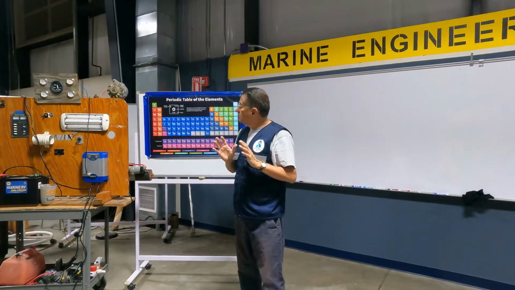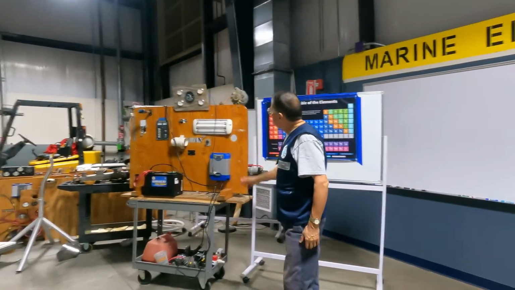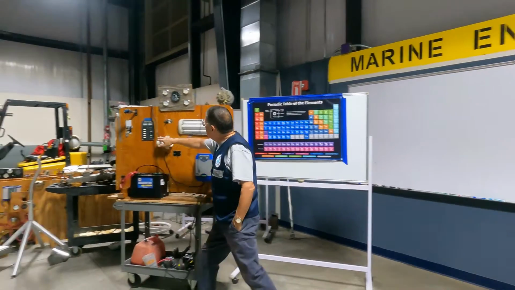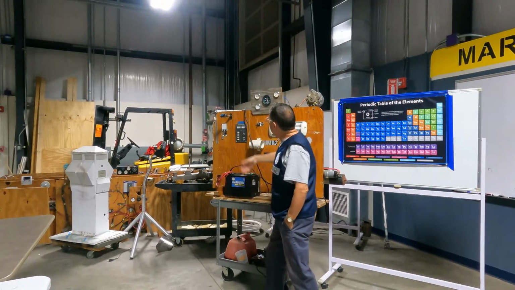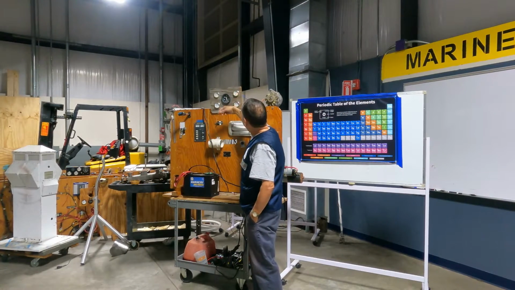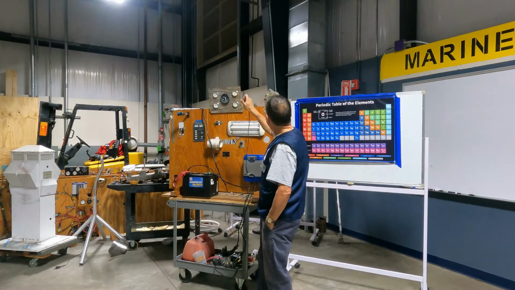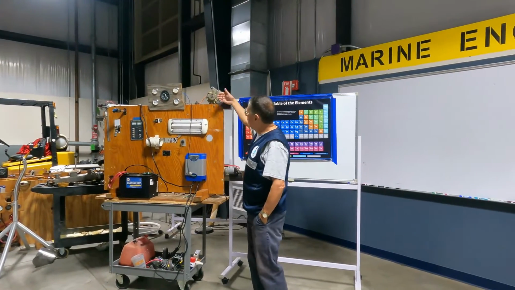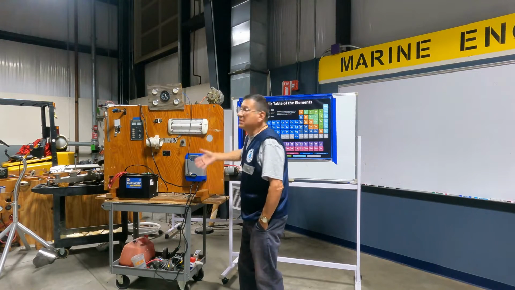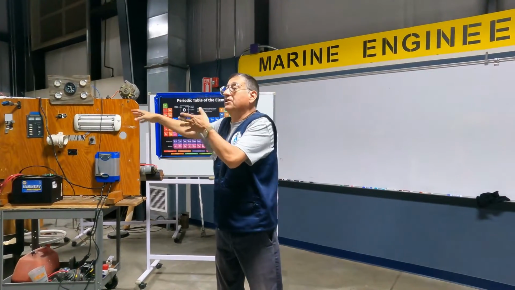But let me show you something. This is a small boat. I have lights, I have a DC panel, navigation lights, I have the gauges on the dashboard: temperature, oil pressure, voltmeter, fuel, tachometer. I have the ignition switch, the start motor, the alternator, the battery charger, some lights. This is a small boat, and we are going to do the wiring of that small boat.